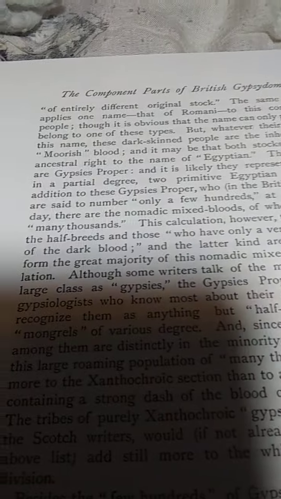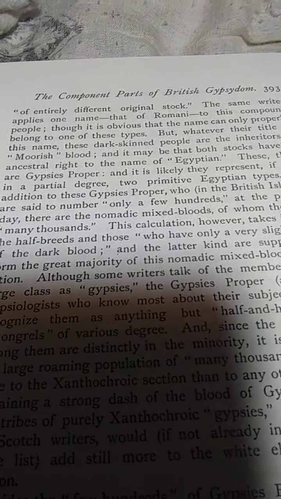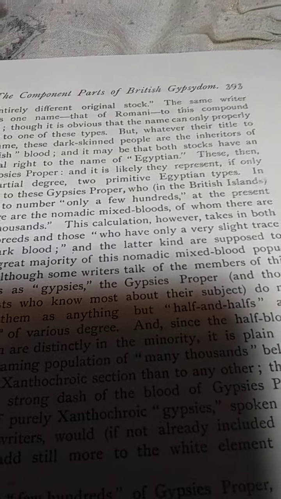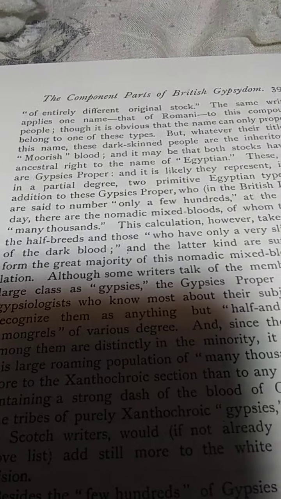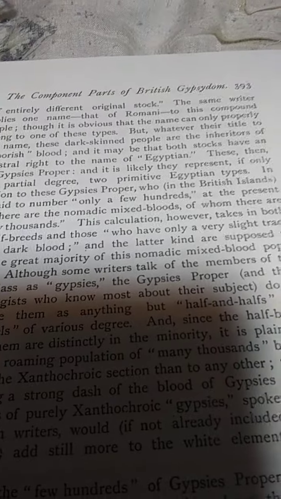These, then, are gypsies proper, and it is likely that they represent, if only in a partial degree, two primitive Egyptian types. Now, that's talking about some gypsies, but I'm going to go on further. I'm going to page 404. All right?